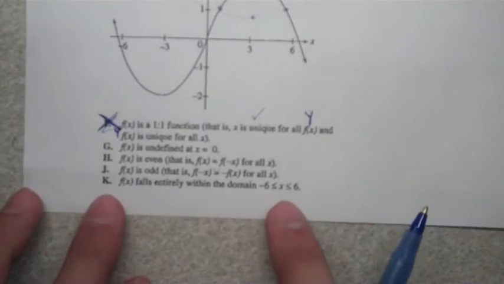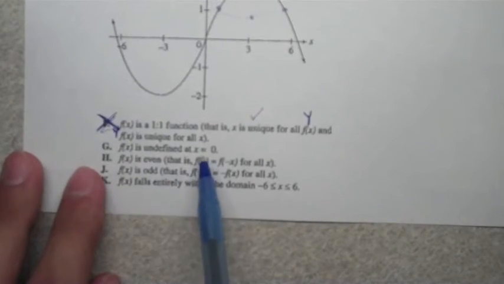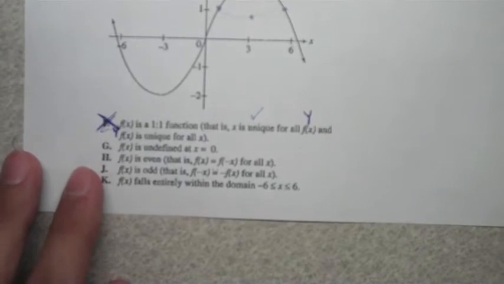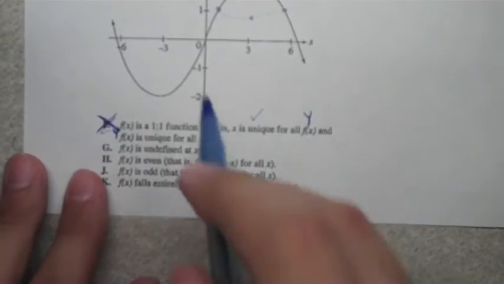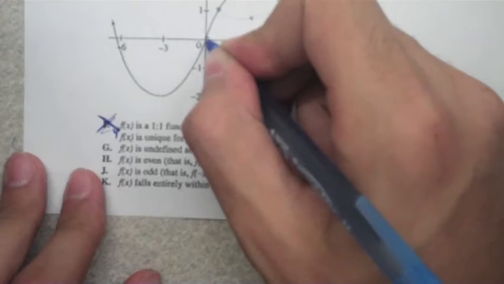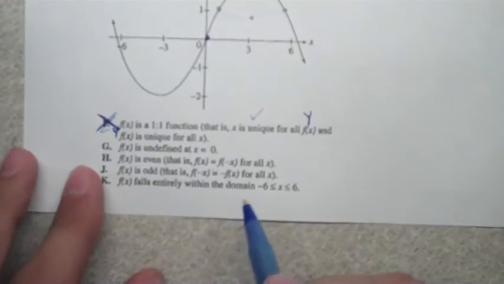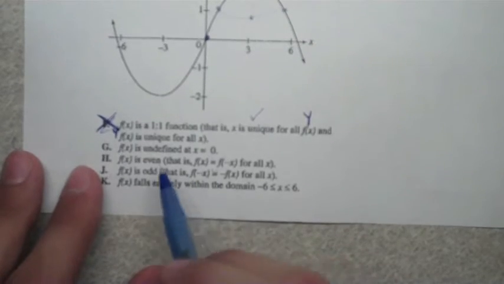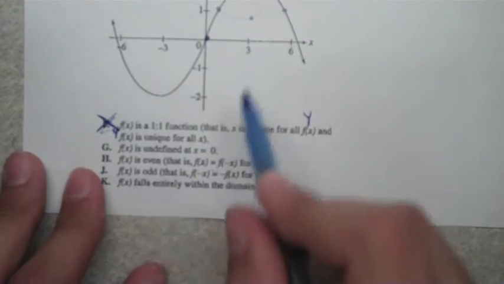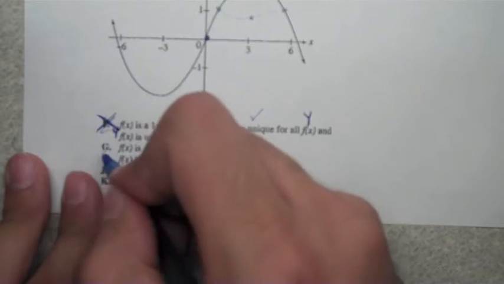The second choice here says that f of x is undefined at x equals 0. Undefined means that there's no point there. It's not allowed to use. If we look at x equals 0, that's right here. There's a point there. There's nothing like an open circle. There's no asymptote. If you remember that from Algebra 2, if you've taken it, that's clearly not the case. It is defined. There's a point right there. So this is not the answer.